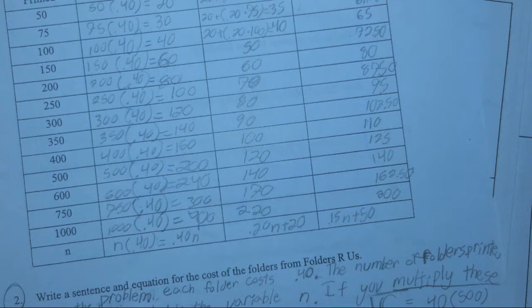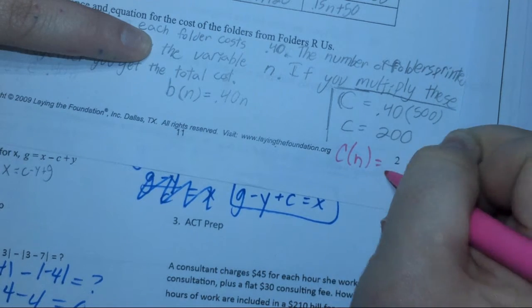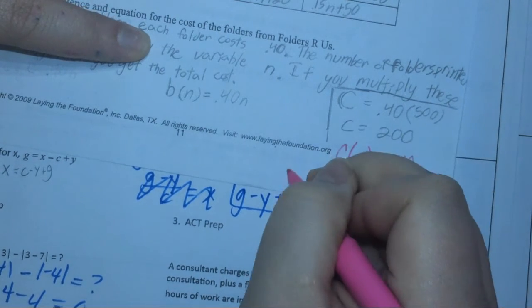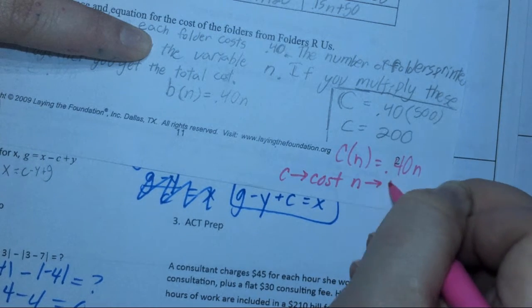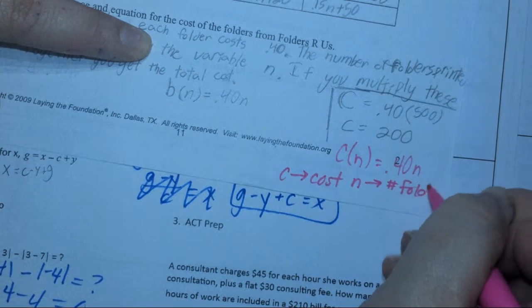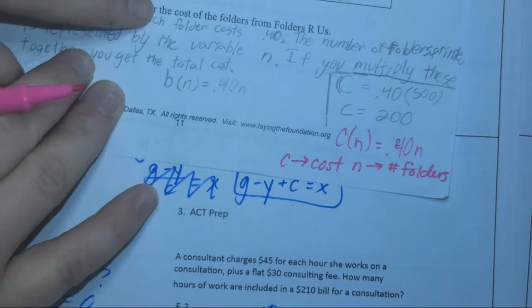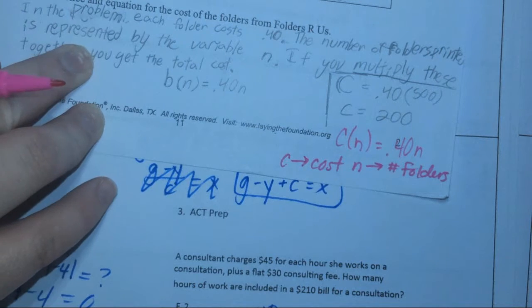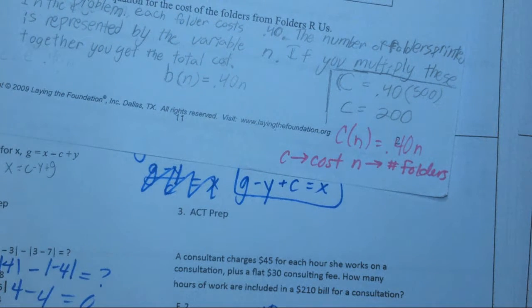So if he doesn't mind, I'm going to write on his work. I was hoping to see something like C of n equals 0.40 n, where C is cost and n is number of folders. That's what I was hoping to see. Okay. Does anyone have any questions for Zach? His sentence is good.